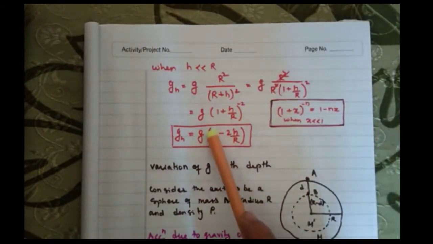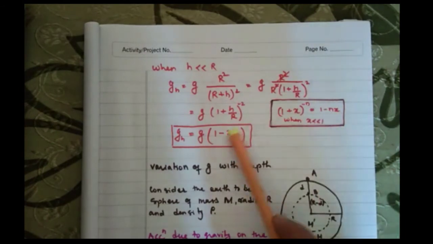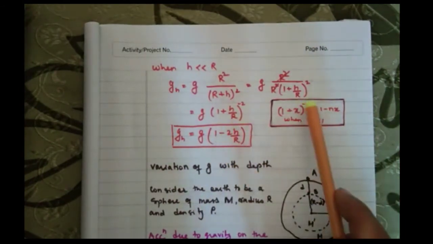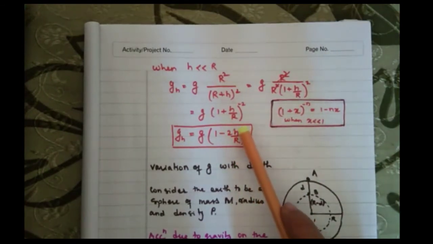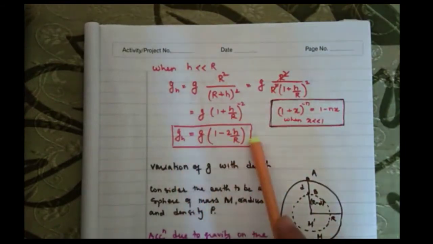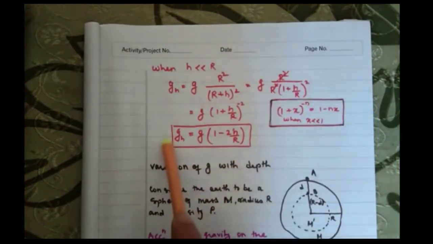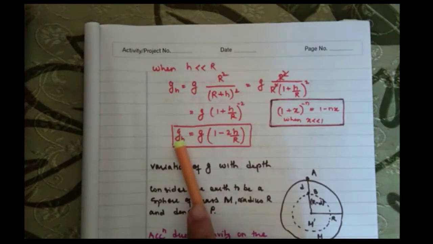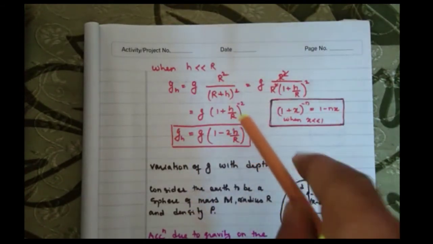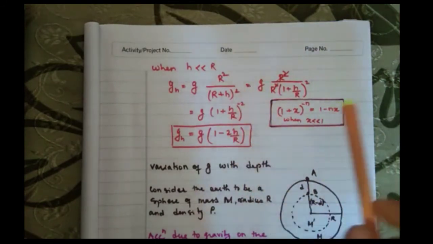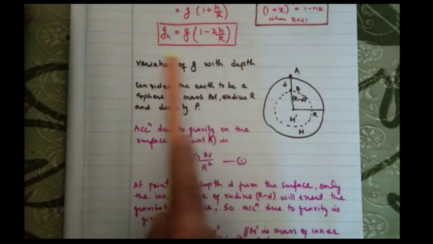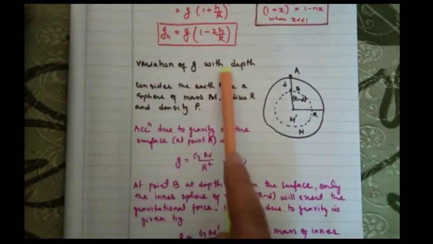So instead of (1 + x) to the power minus n, I can write 1 minus nx. So 1 is 1, and minus 2 is the power, and h by r is the x. So you are left with this, and this is the formula for acceleration due to gravity at some height when height is small as compared to the radius. So we have two formulas for variation of g with height. Now next we'll see how g varies with depth.